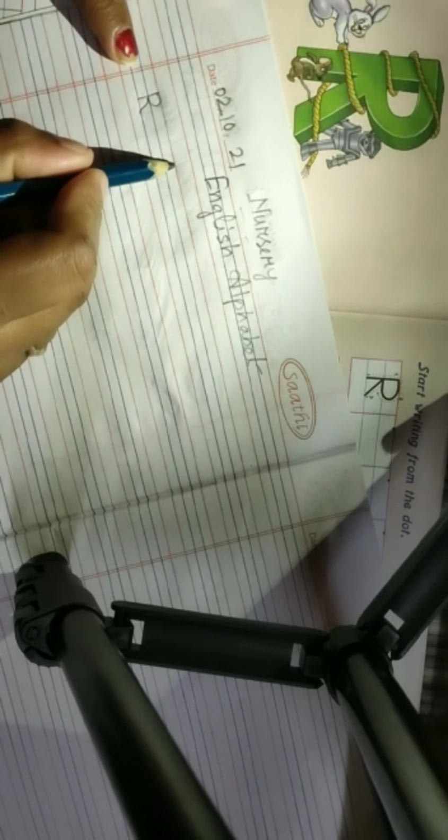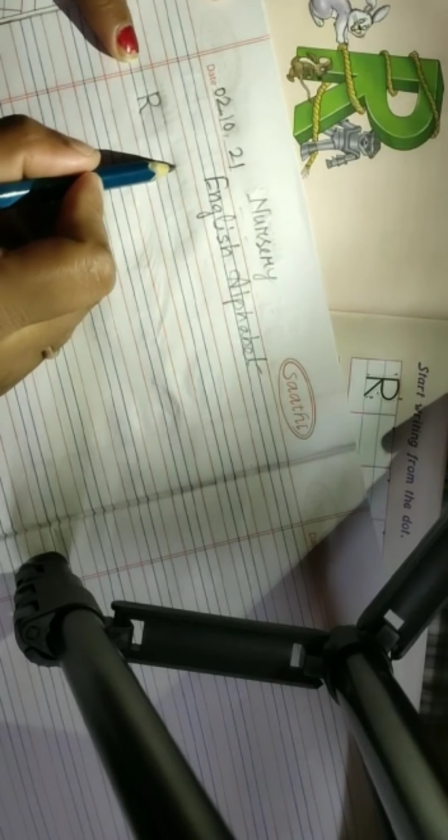Okay, let's try another one. To write capital letter R, we will start from the top red line. Then we draw a small standing line till the second blue line. Then we go to the top and draw a small curve till the first red line. Then we go to the middle again and draw a small slanting line till the second blue line. Okay, this is our capital letter R.